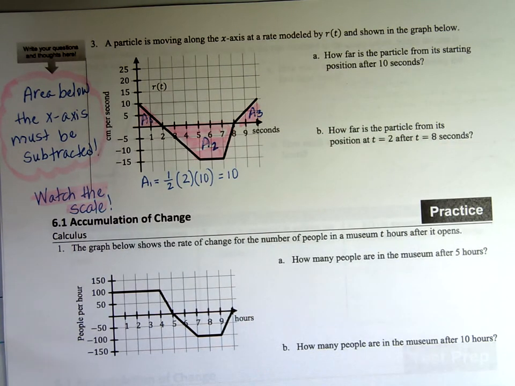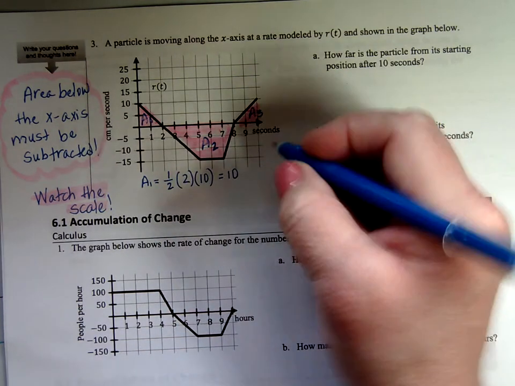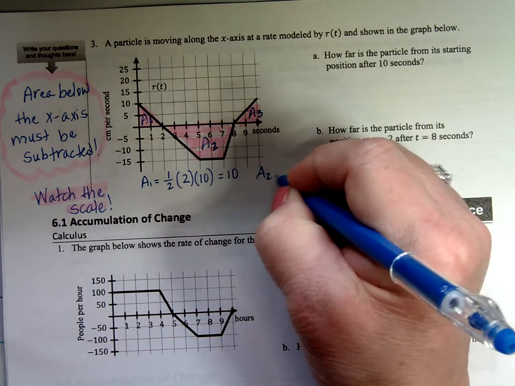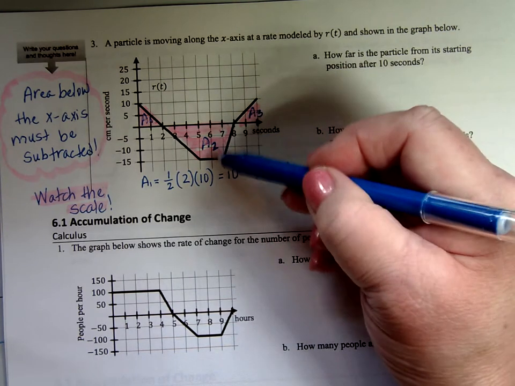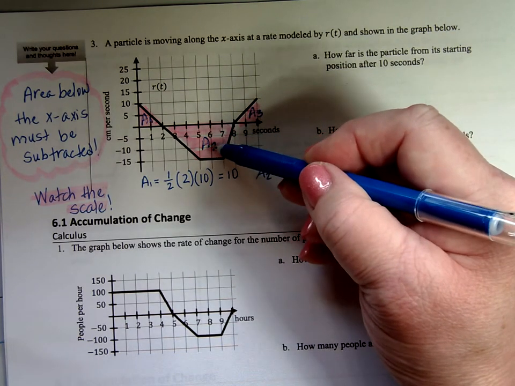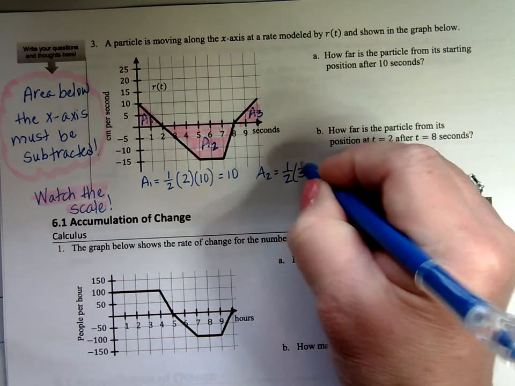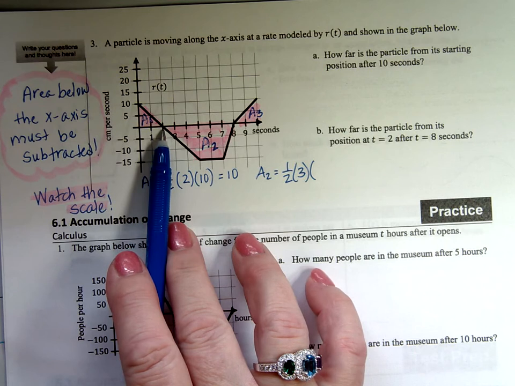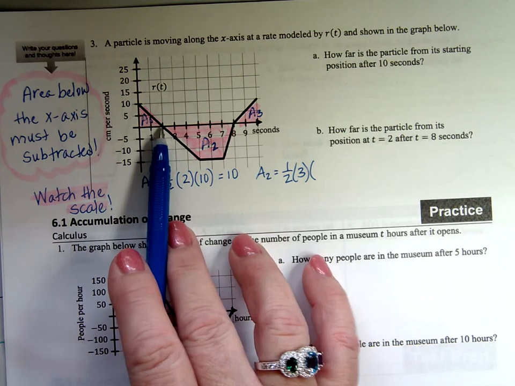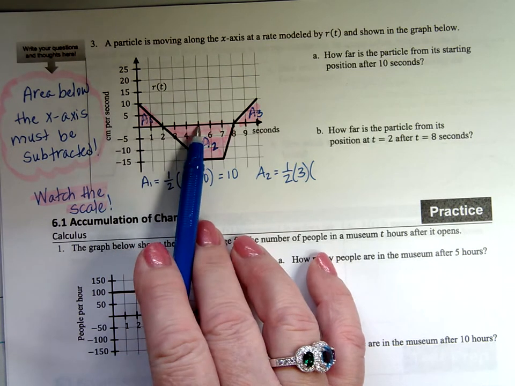If I go to area 2, I'm going to come over here. Area 2 is a trapezoid. 1/2 times the height of the trapezoid, which is kind of like its width. So 1, 2, 3. Times base 1. The bases are the parallel parts. So base 1 would be 1, 2, 3, 4, 5, 6.